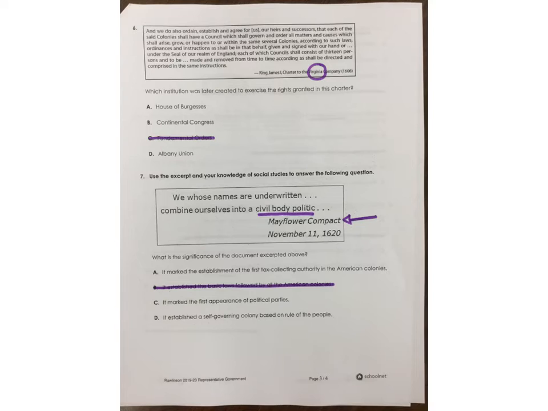Which institution was later created to exercise the rights granted in this charter? A. The House of Burgesses, B. Continental Congress, or D, Albany Union. Okay, so guys, all I'm saying is which one of these was in Virginia?